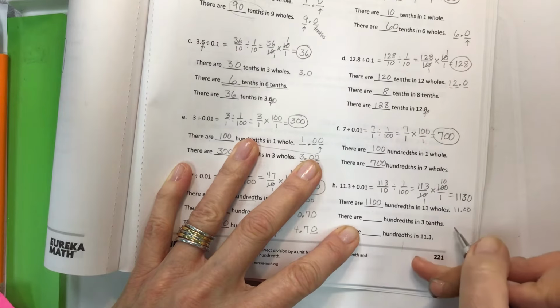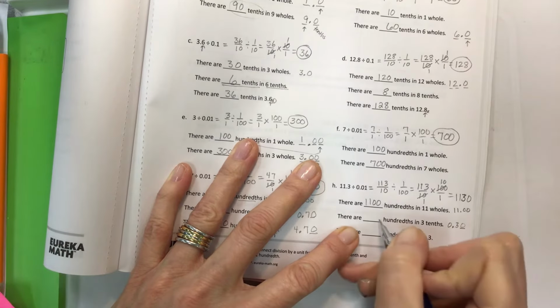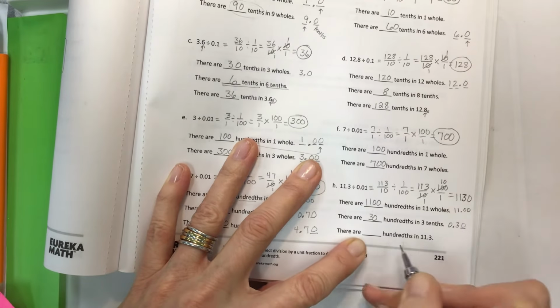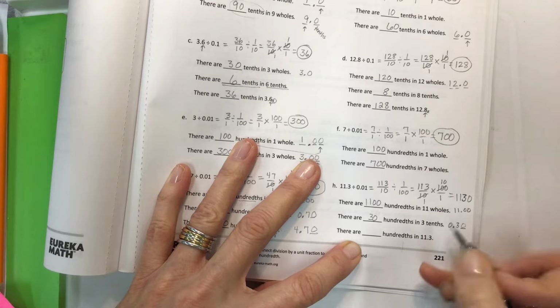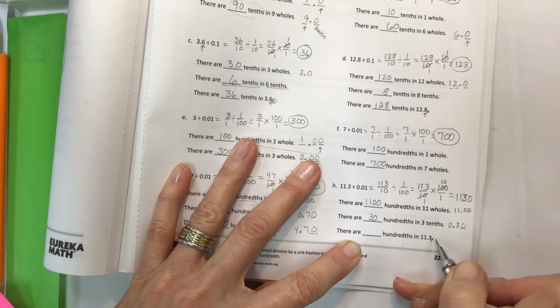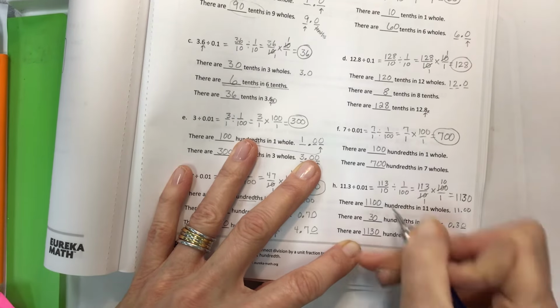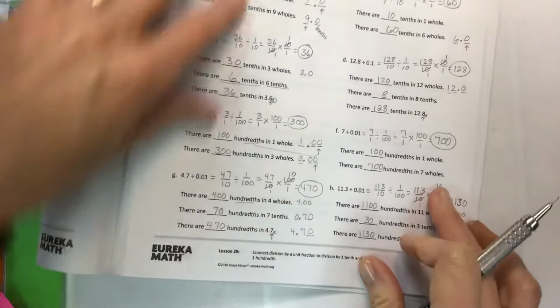How many hundredths in 3/10? Write that. How many hundredths? 30. And how many hundredths in, this is not a decimal, it's right here, 11 and, we only have 3/10, but we want hundredths, 1, 1, 3, 0. Put those two together. All right, that's the end of the first page.